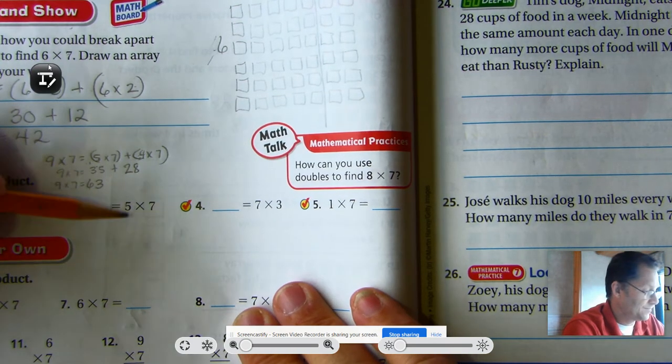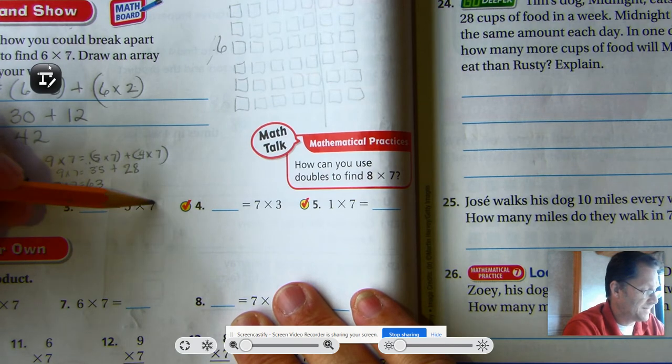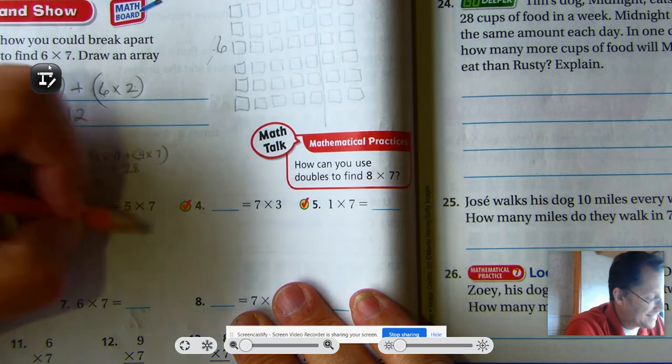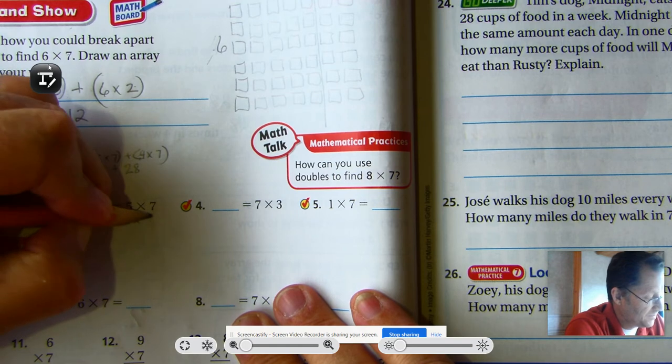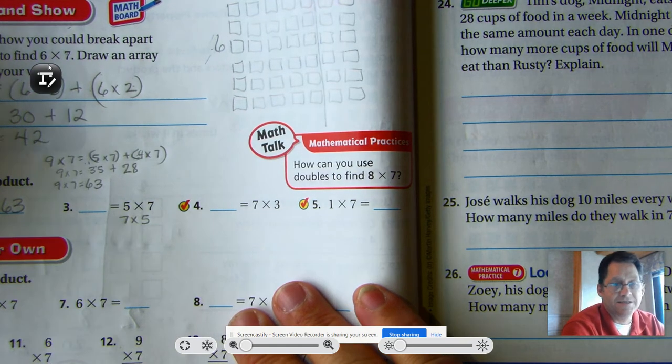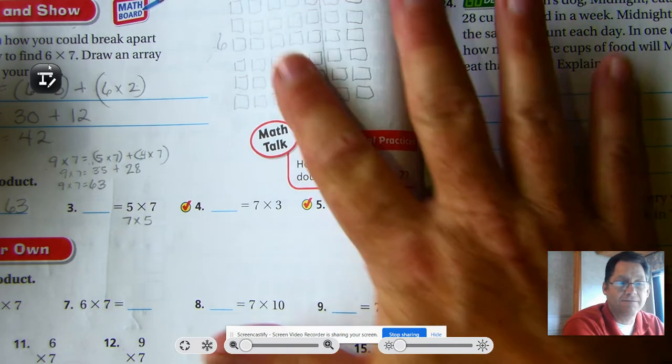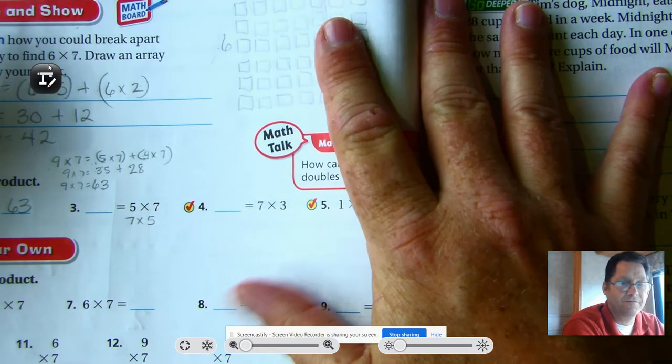Number 3, 5 groups of 7 is the same as saying 7 groups of 5, which is a little easier to do because now we just skip count by 5s. 5, 10, 15, 20, 25, 30, 35.